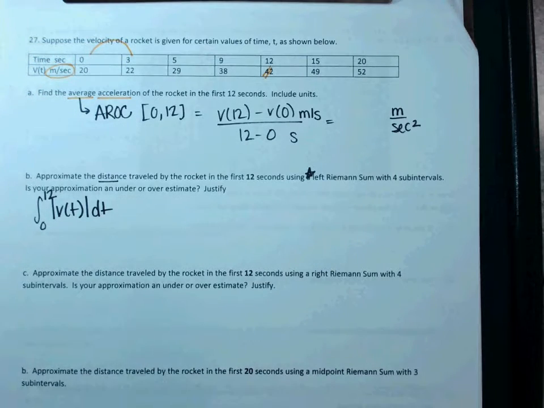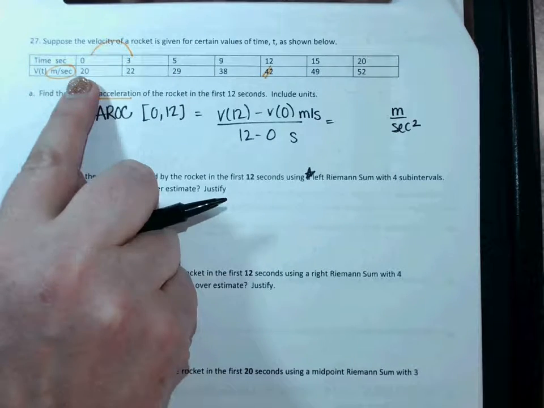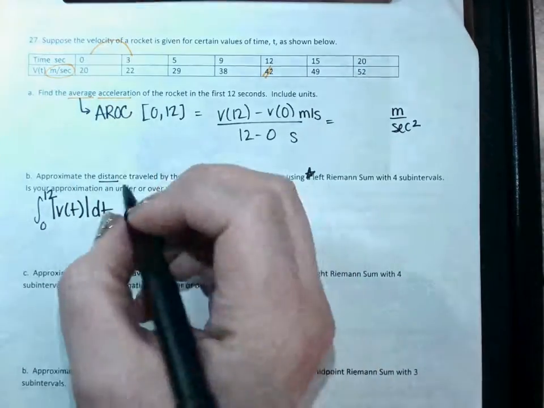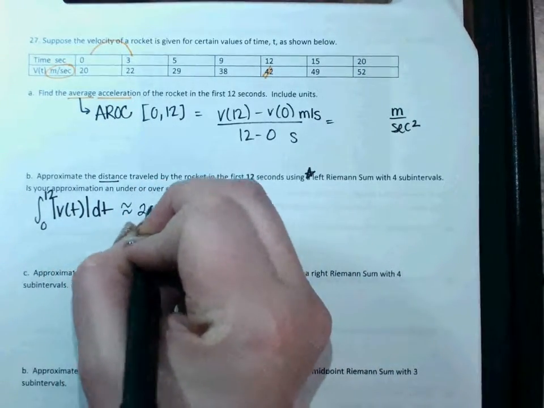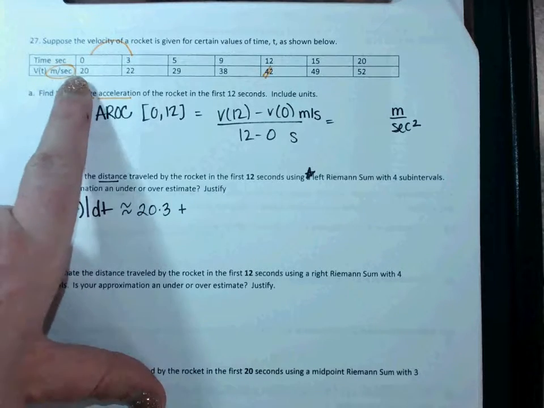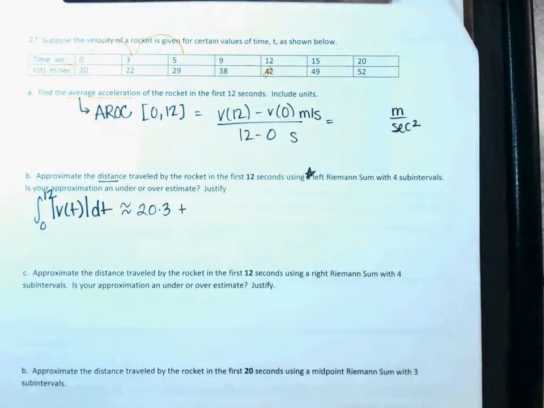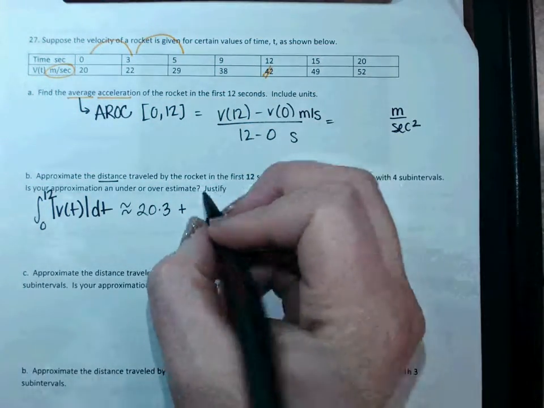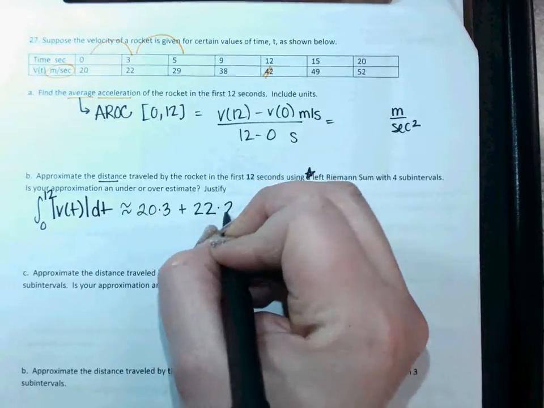And what is the left y value? 20. So it would be 20 times 3 plus. Okay, for my next one, I already used 20. Now I'm on 22. The distance with that would be from 3 to 5. How wide is that? So 22 times 2.